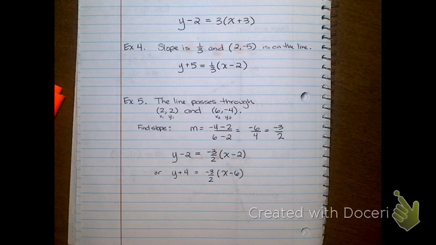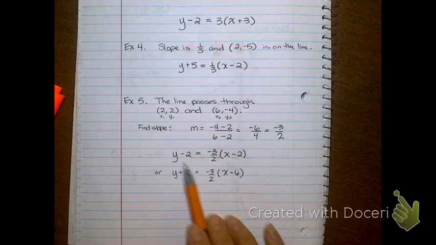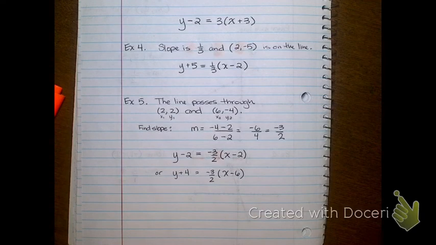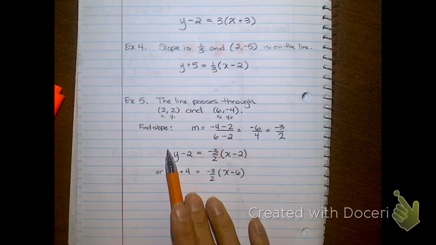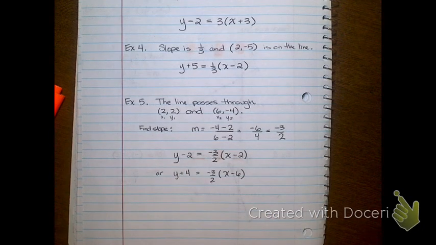Now, you guys are looking at this and you're like, but Miss Miller, those are 2 different equations. They're not the same. They end up being the same if I distribute and solve for y. They will be exactly the same in the end. Okay? So they are 2 equivalent equations, even though right now they look different. If I were to distribute and then move stuff and solve for y, they would end up being exactly the same, okay? So it doesn't matter which point you use. You have 2 options of what your equation could look like, but they are equivalent, okay?